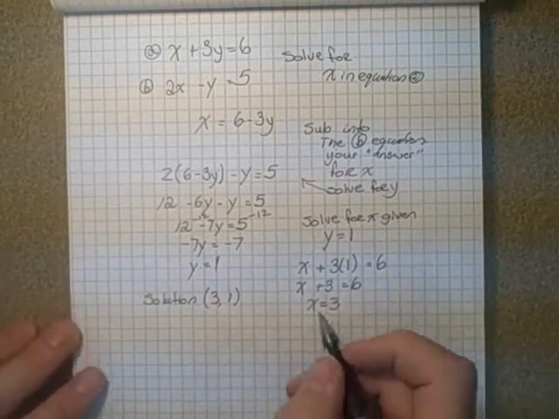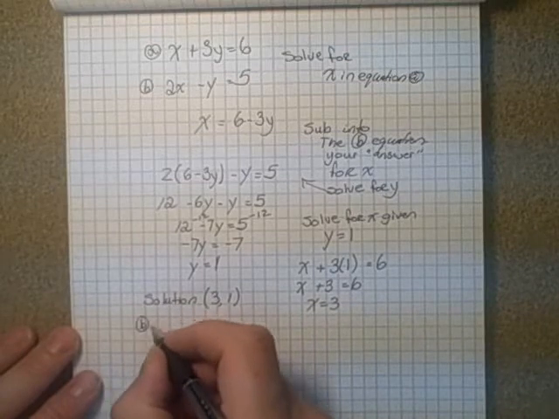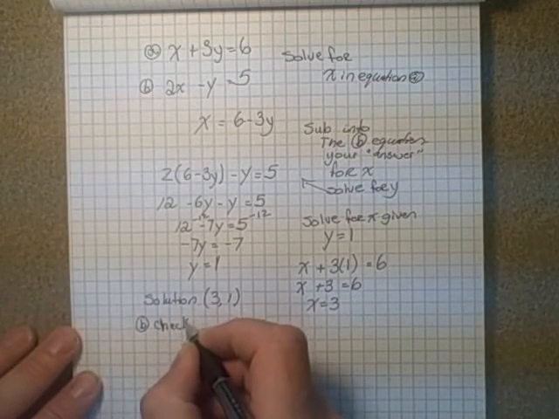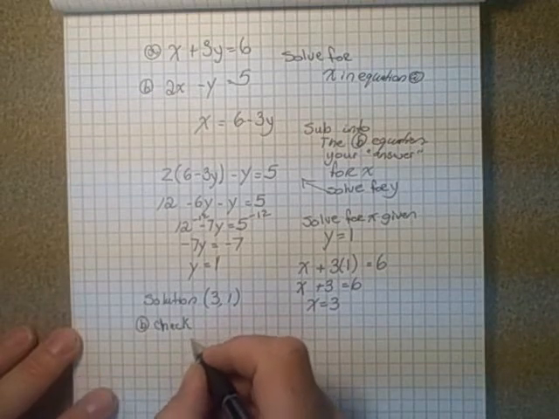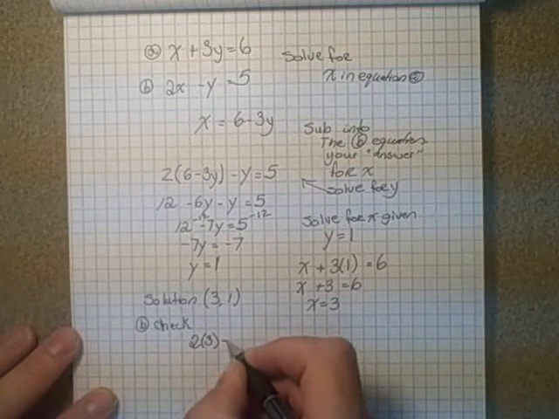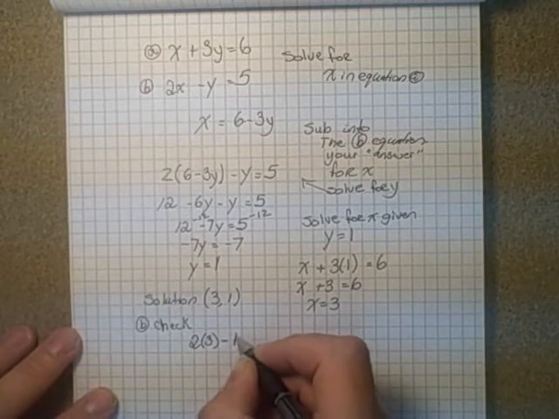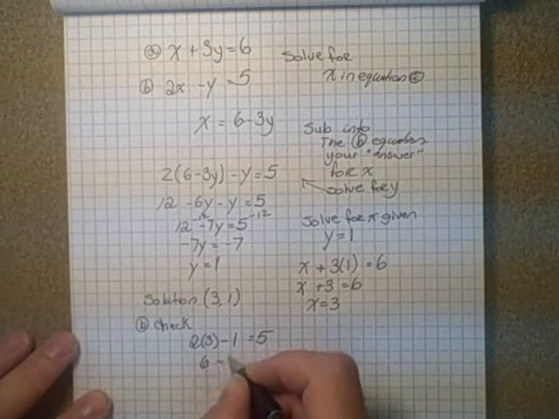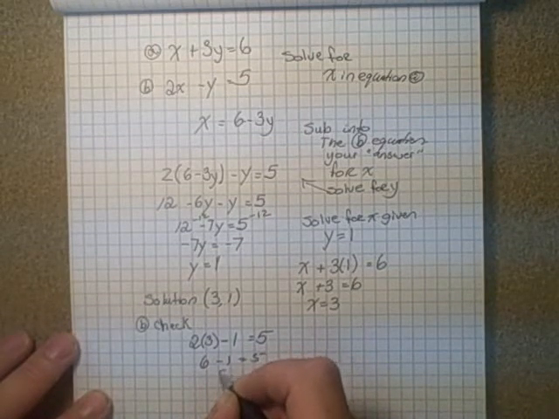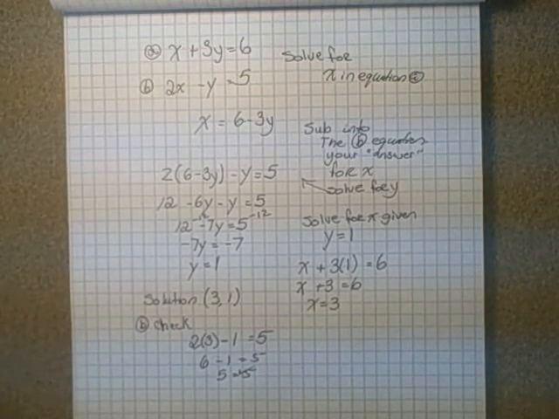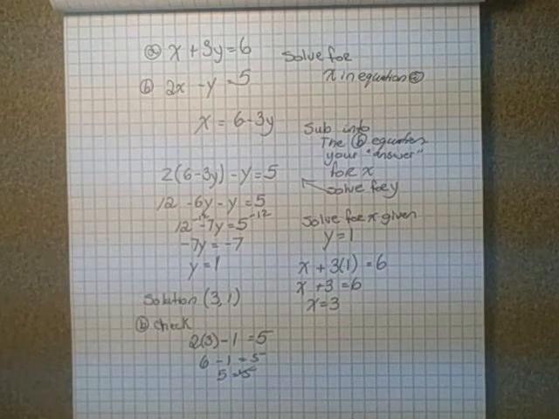And we'll do a quick check with equation B. So 2 times 3 minus 1 is equal to 5. 6 subtract 1 is equal to 5. 5 equals 5. So we're good. So that would be a quick demonstration of the substitution method.